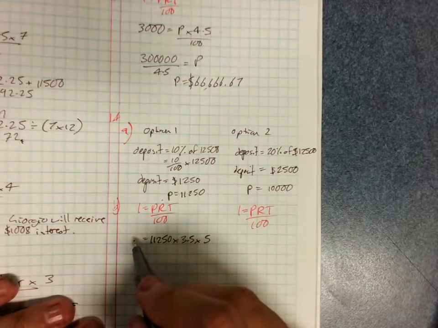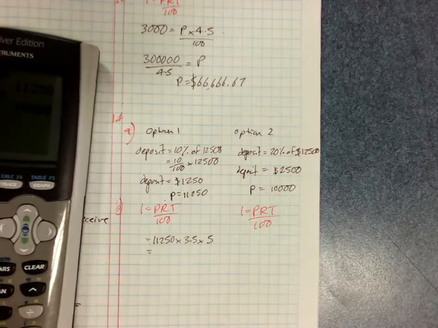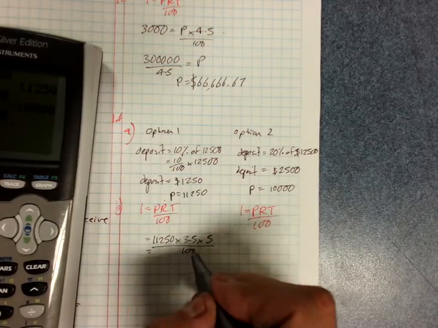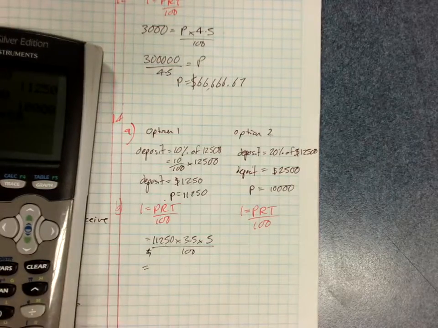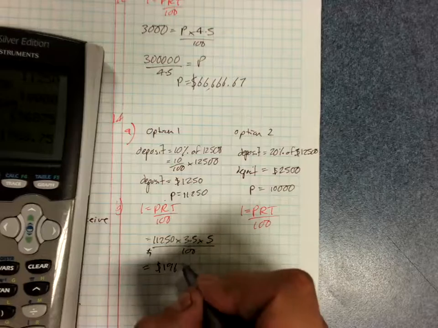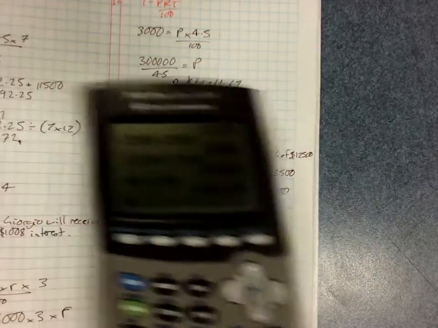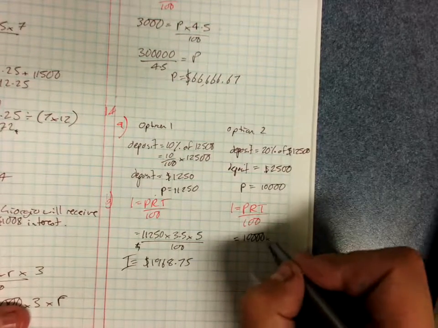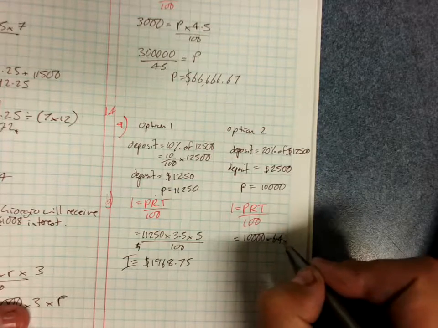So the first one, oops, over 100. Second one's principal is 10,000. Oh, 6.4%.